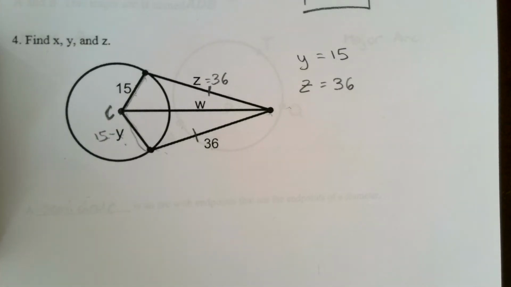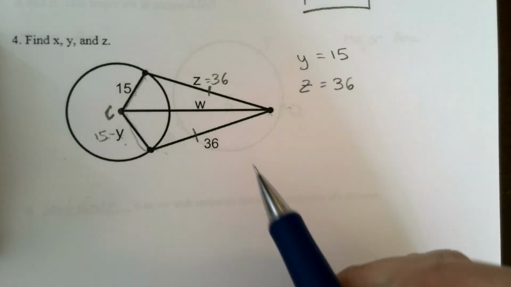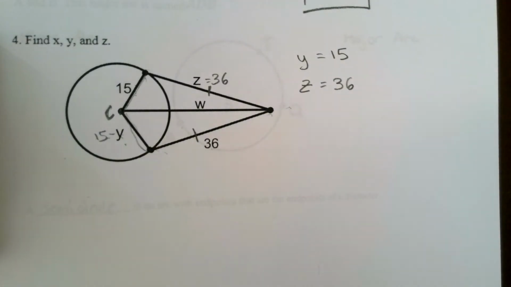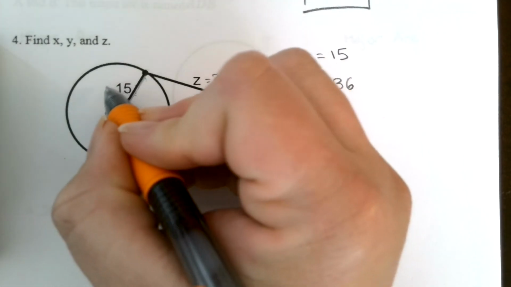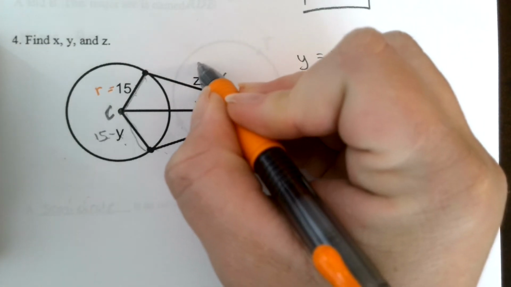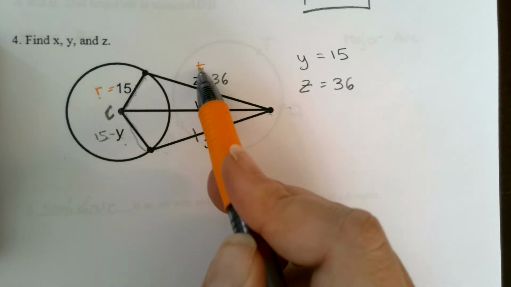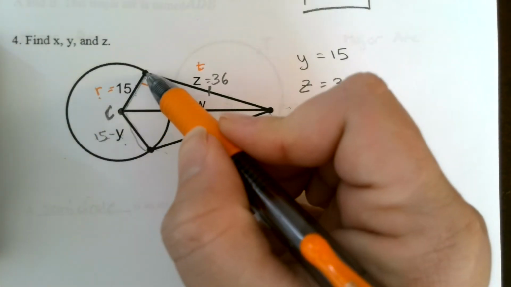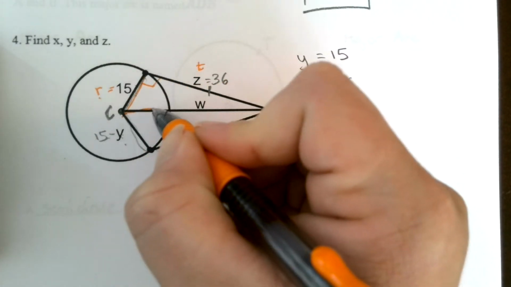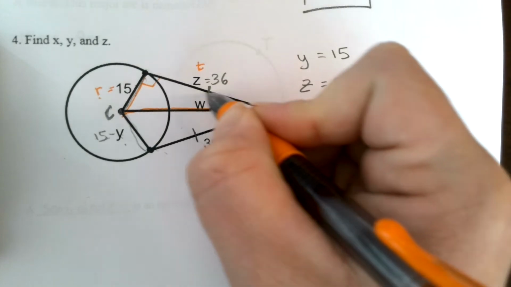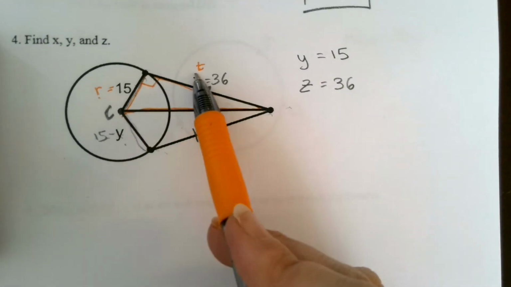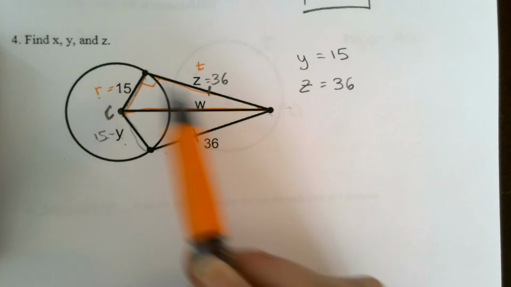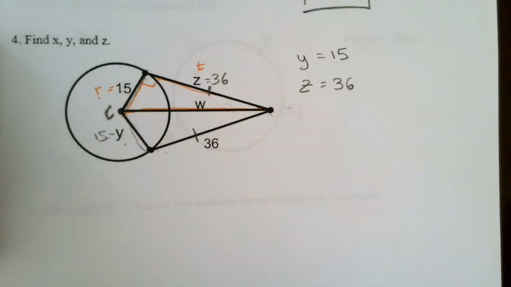All right. Now w gets a little harder. What we have here, this is a radius. Remember, this is a radius. This is a tangent. A radius and a tangent forms a right angle. So what we end up having is, I'm going to highlight it, you don't need to unless you want to, a right triangle. A radius and a tangent makes a right angle. We got ourselves a right triangle. So therefore, use the Pythagorean theorem.